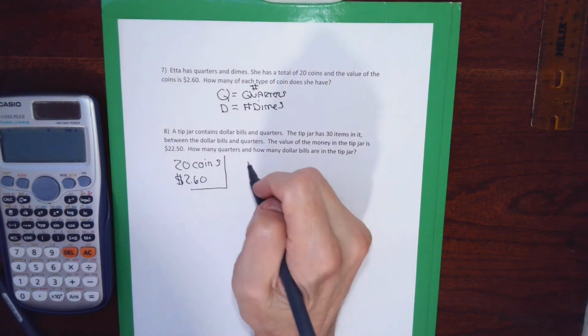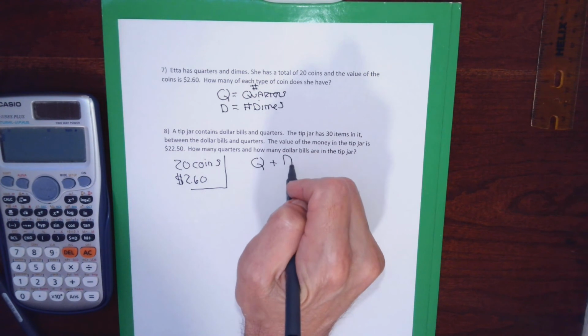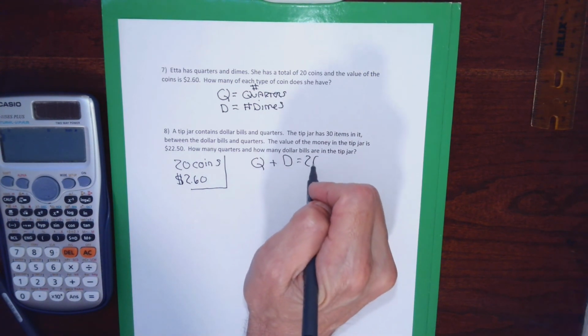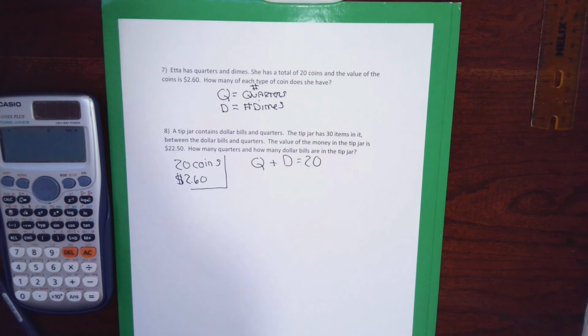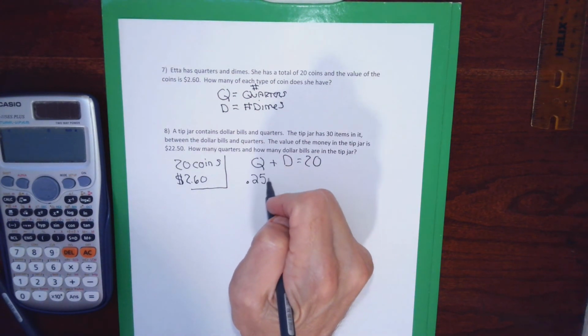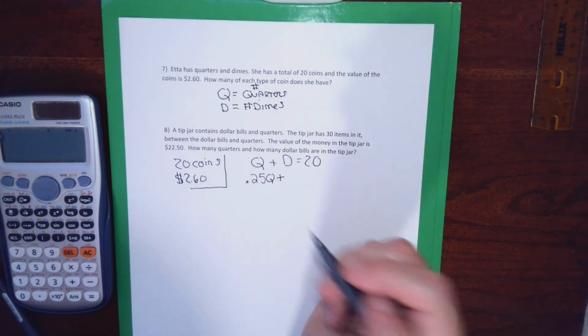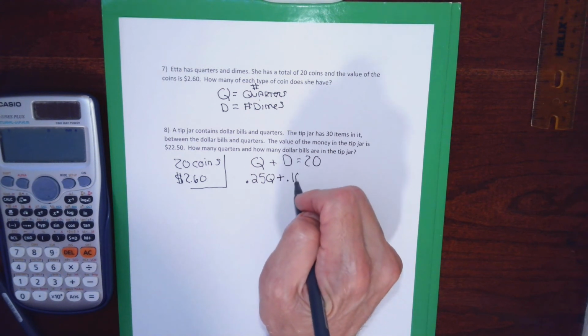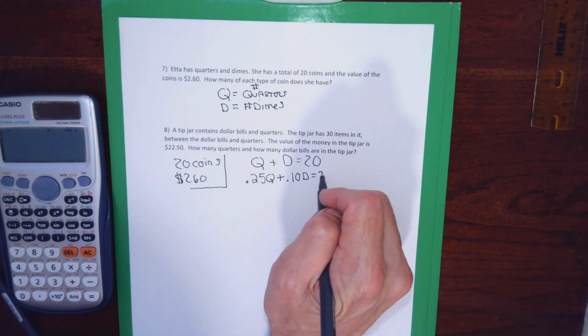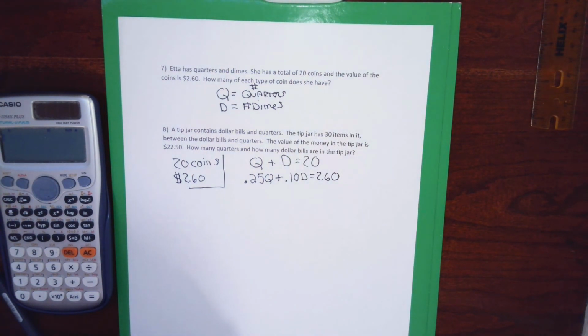My first equation, in either order, says the number of quarters plus the number of dimes equals the 20 coins. I could have it as the number of dimes plus the number of quarters, it doesn't matter, equals 20. And now the quarters are worth 25 cents, so 25 cents times the number of quarters would be the value of her quarters, plus 10 cents times the number of dimes has to equal the $2.60. That's the system of equations.